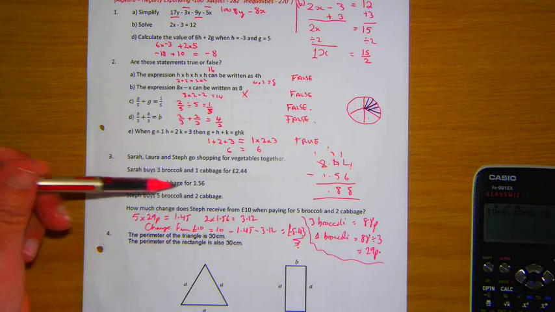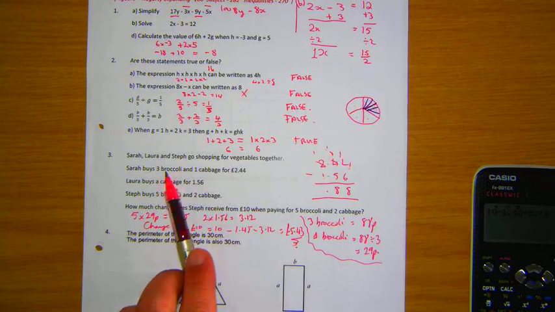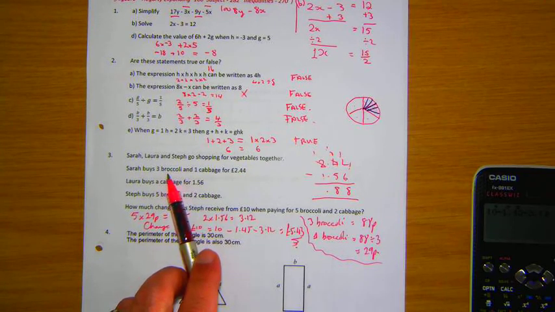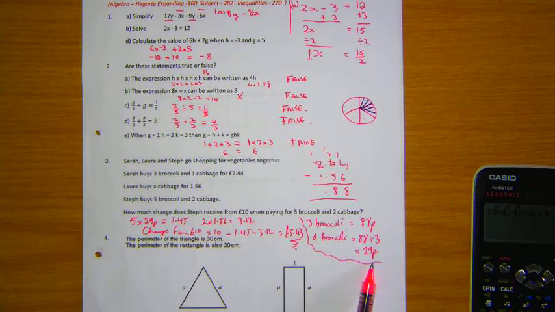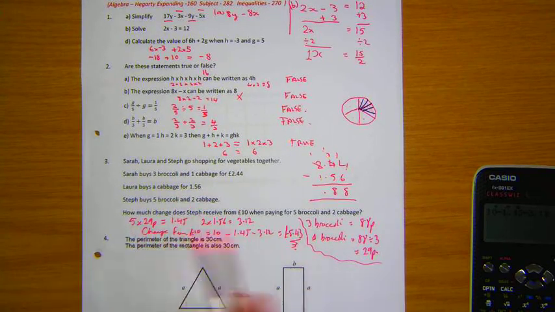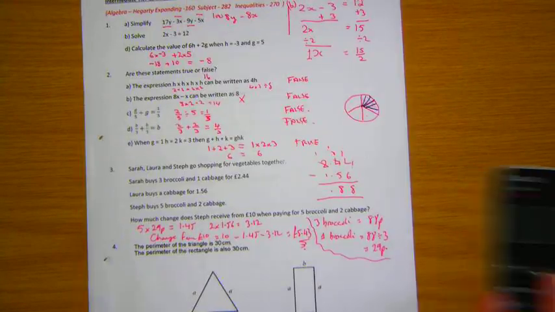You know what 1 cabbage is, so you take it off that line, and that will leave you the cost of 3 broccoli. Once you know the cost of 3 broccoli, you divide by 3, and that will give you the cost of 1 broccoli. Once I know the cost of 1 broccoli, I know 1 broccoli and 1 cabbage, I can then work out how much 5 and 2 would come to. That may not seem like algebra to you, but it is.